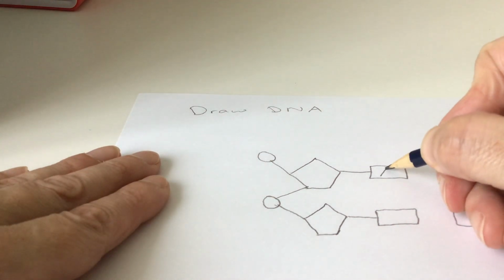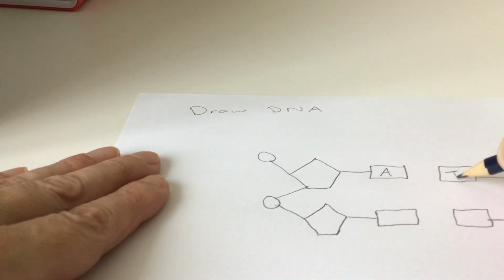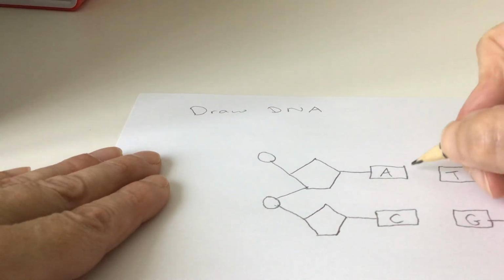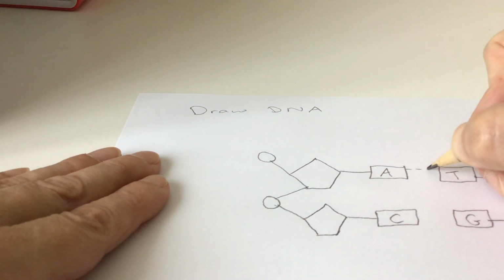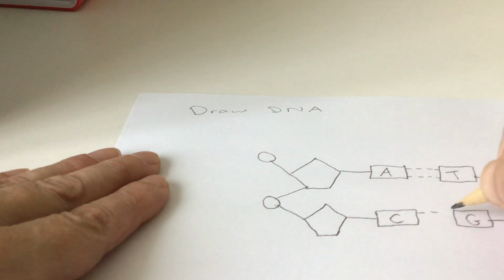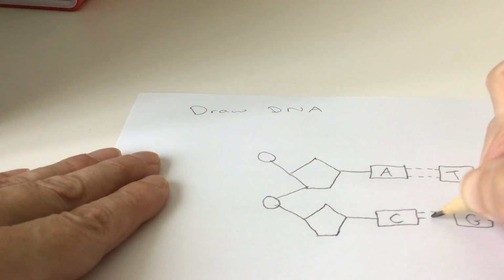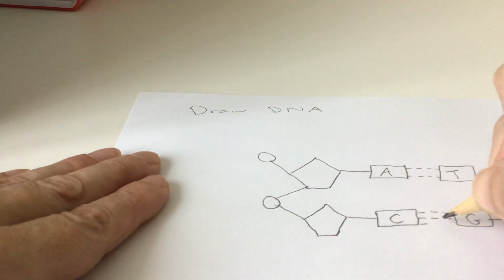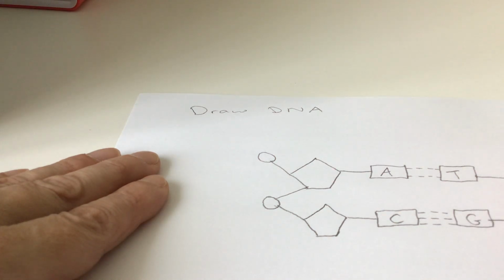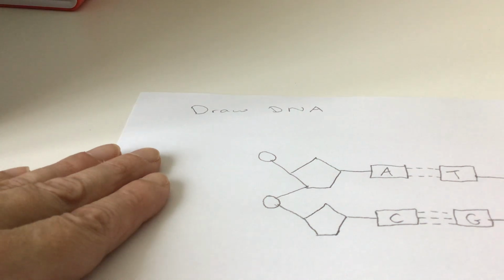I could, for example, have adenine to thymine, cytosine to guanine. I show my hydrogen bonds with dotted or dashed lines, 2 bonds between adenine and thymine, 3 bonds between cytosine and guanine. And it doesn't have to be the most beautiful diagram, you need to make sure that bonds are going to the right places, label lines are touching, and so on.